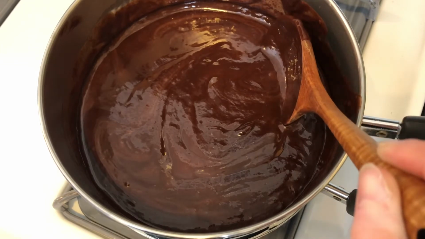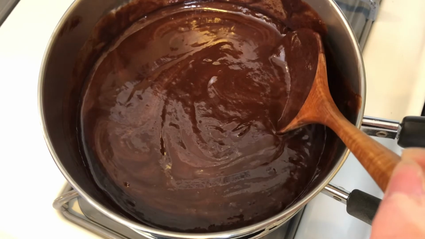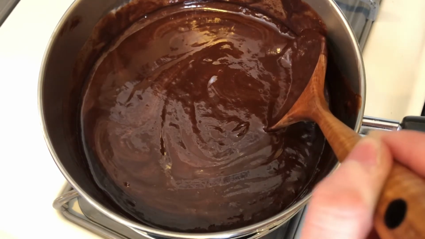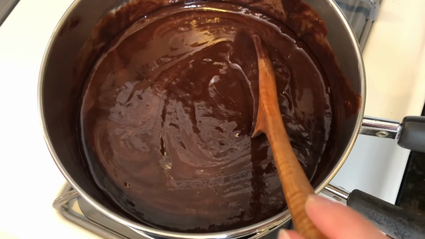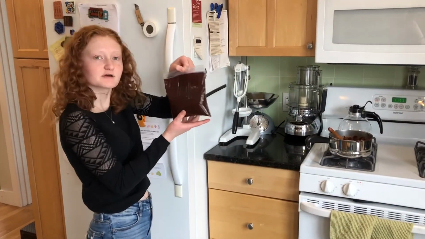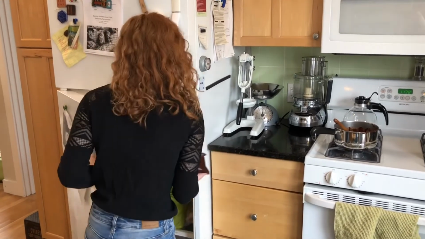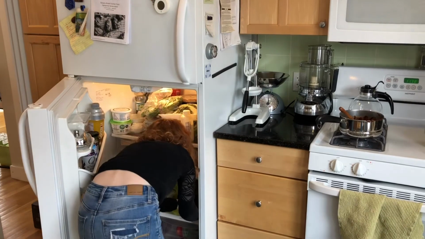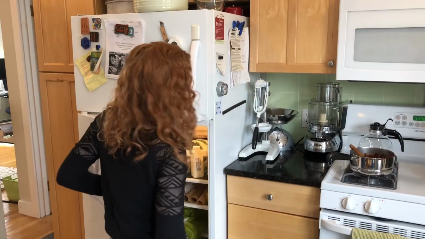So what we have to do now is we have to let this cool in some kind of other container. I like to use a bag, but any number of things will work. So we're gonna just transfer this into a bag to let it cool. All right, I've got my bag of ganache right here, so I'm gonna put this in the fridge. And I'm gonna leave it in there for at least 2 to 3 hours, but maybe a bit longer, who knows.